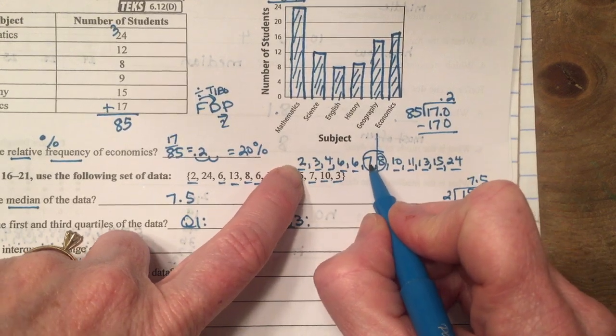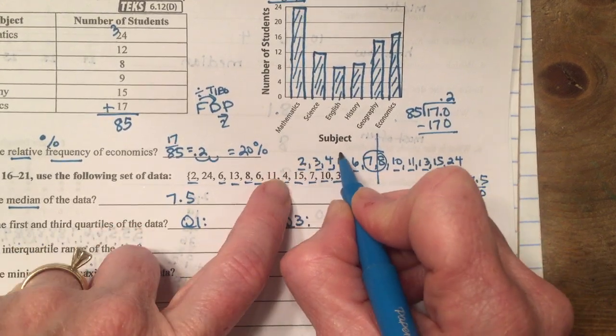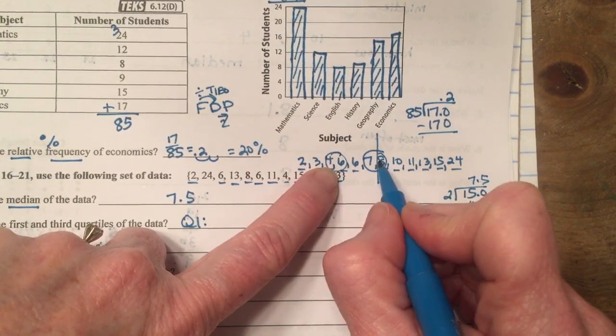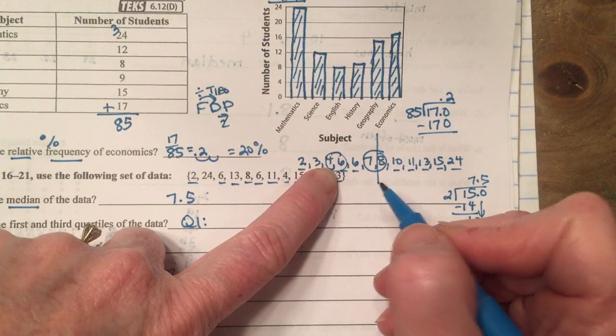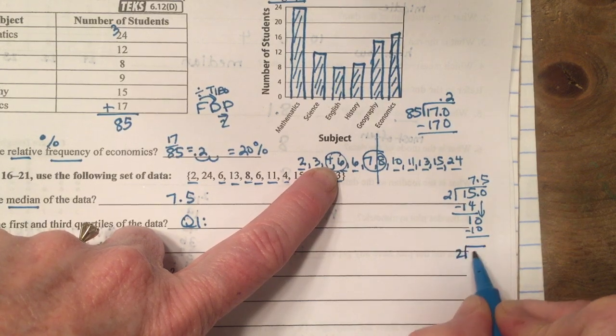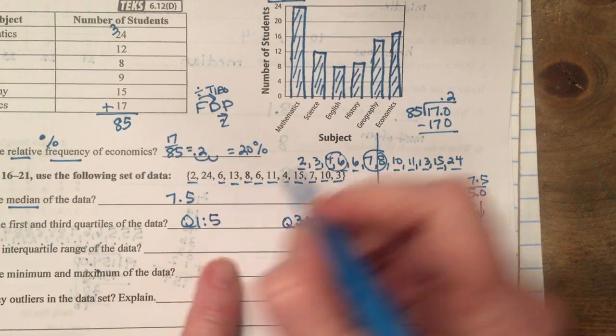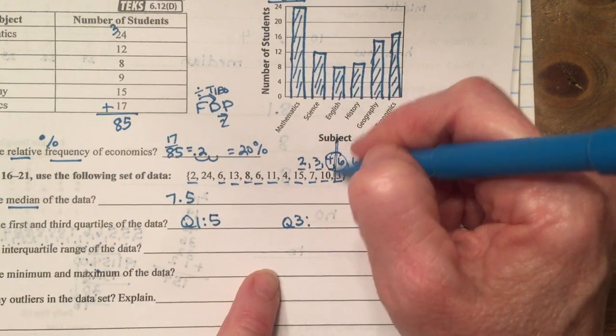So again, I'm going to have first and last, and I'm going to have another set of 2 numbers in the middle. So I have to do the same thing I did right here. I have to add these up. 4 plus 6 is 10, and then divide by 2. So 2, when I divide into 10, is 5, so Q1 is going to be 5. So that Q1 is like right here.